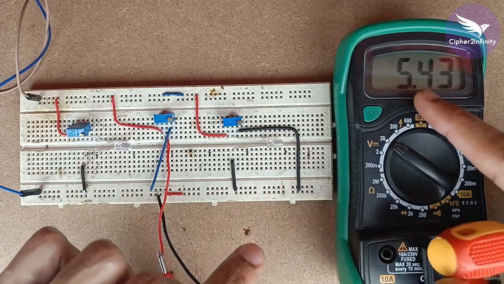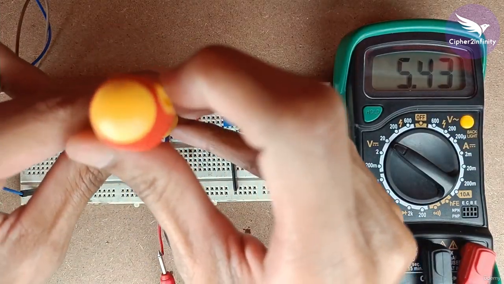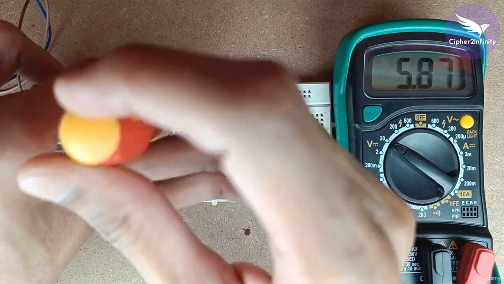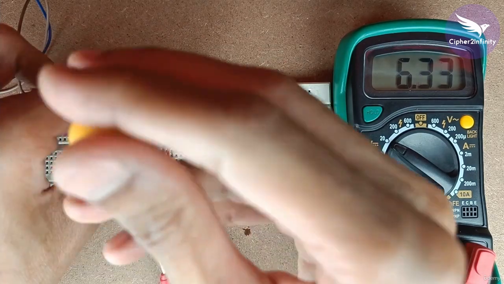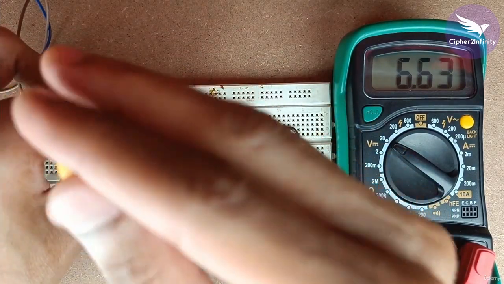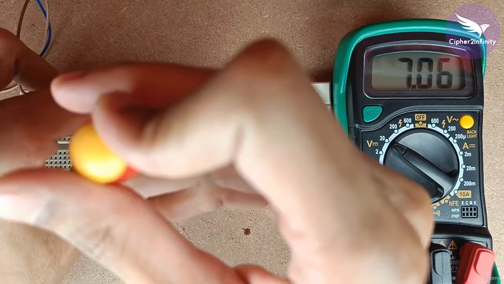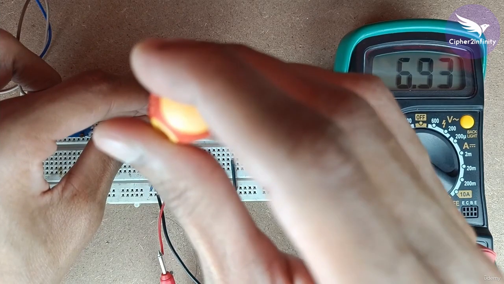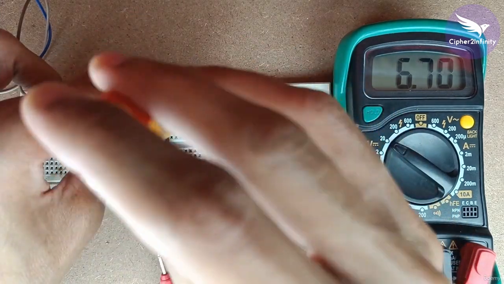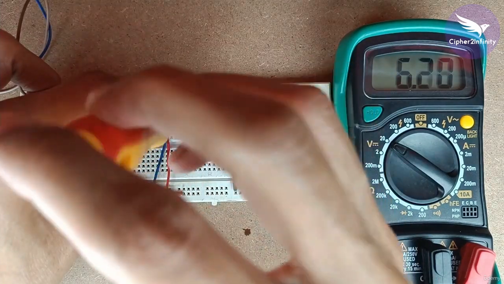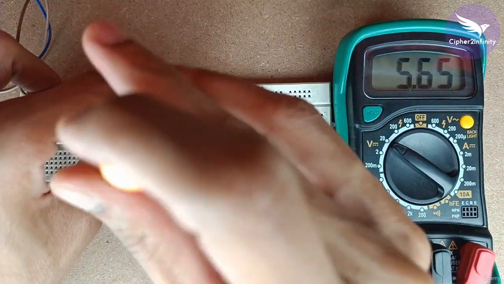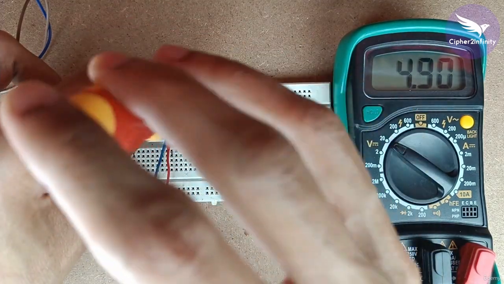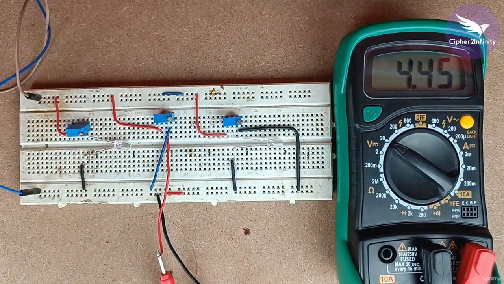Right now the voltage is 5.43, and if I rotate the knob of this preset in the clockwise direction, you can see on the multimeter the voltage is increasing. And if I rotate this preset in the anti-clockwise direction, you can notice the voltage is decreasing. So this is how we use the preset in voltage divider mode, and by rotating the knob we can achieve a desired voltage. I hope that this point is now clear.